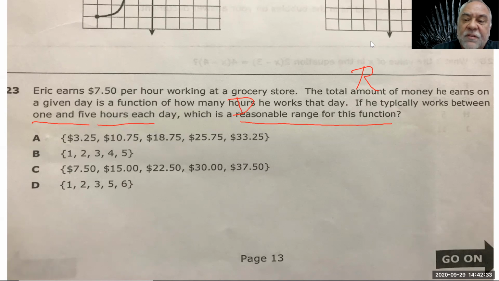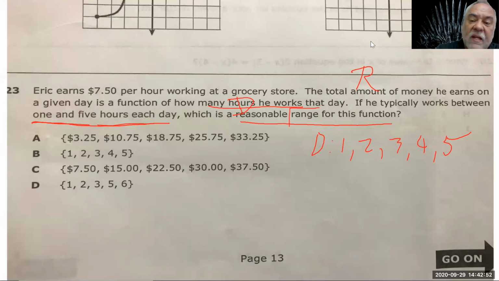Okay. If he typically works between 1 and 5 hours each day, because the domain is how many hours he works. So the domain is 1, 2, 3, 4, 5. It's the domain, but it's not asking for the domain. It's what's the range. Here's the domain, one of the answer choices, but they're not asking for the domain.